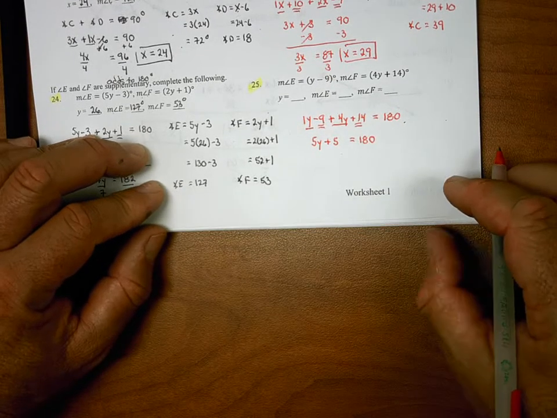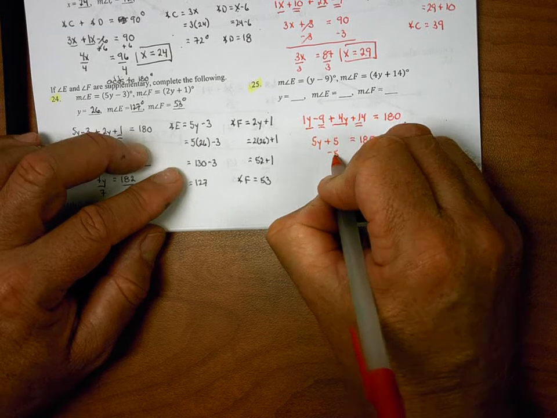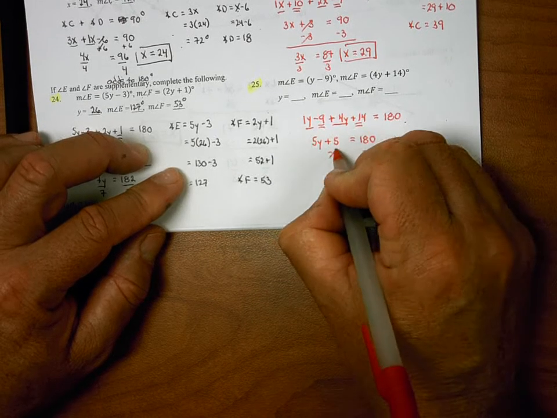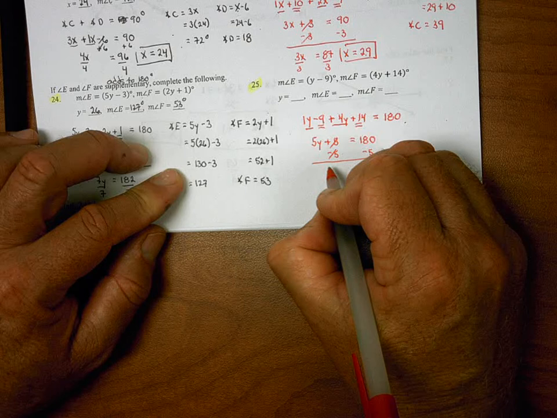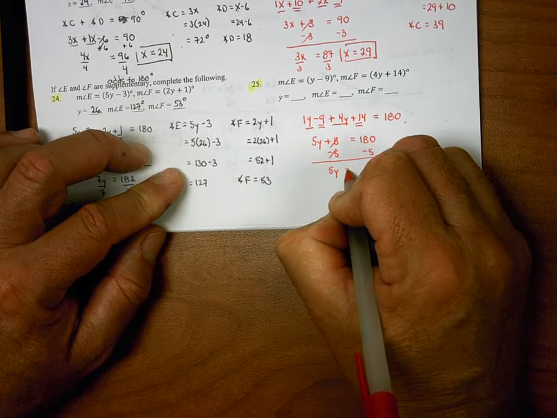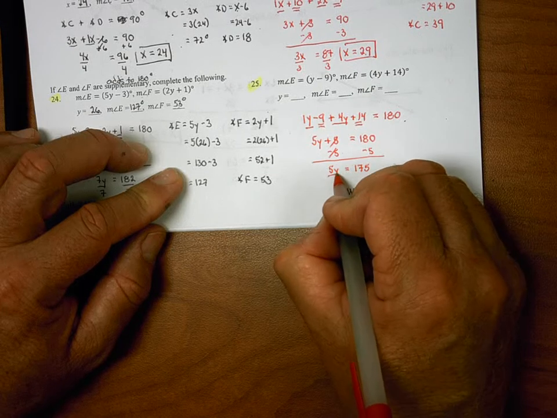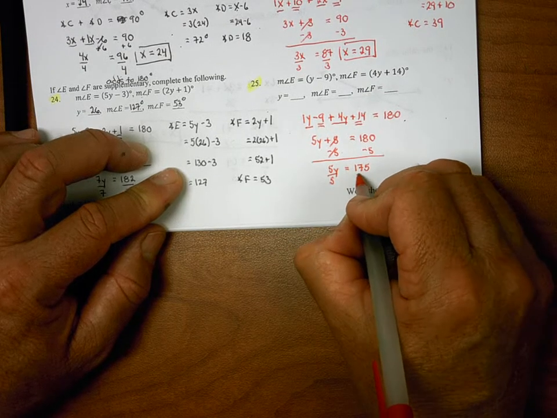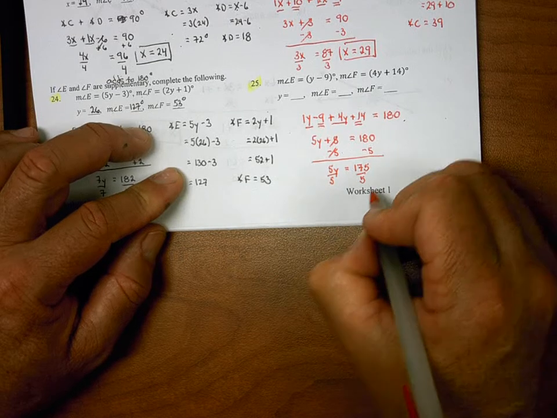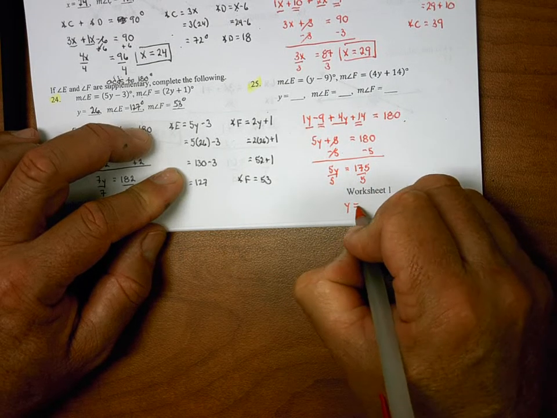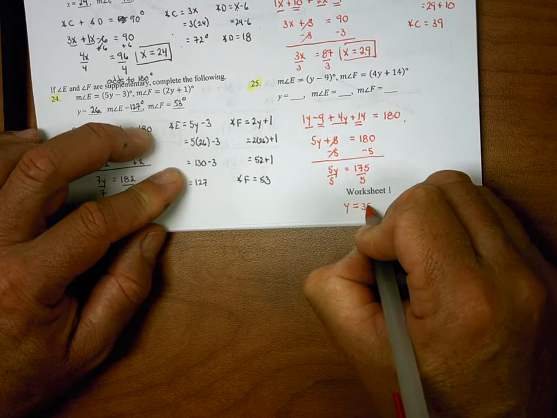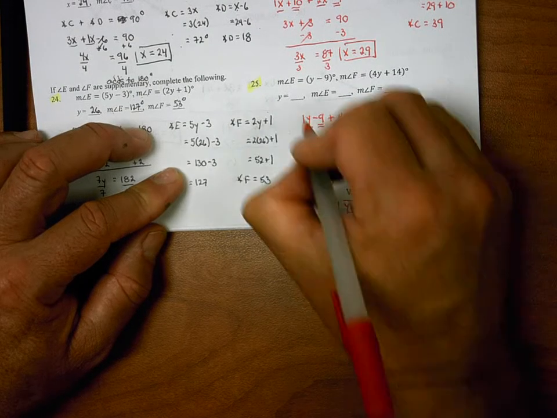Then I'm going to subtract 5 from both sides of the equation. Those 5's will cancel out, and my new equation becomes 5y equals 175. I'm unwrapping the equation one step at a time, always doing the inverse. I'm going to divide by 5, and I am going to get y is equal to 35. So there's my answer for y.